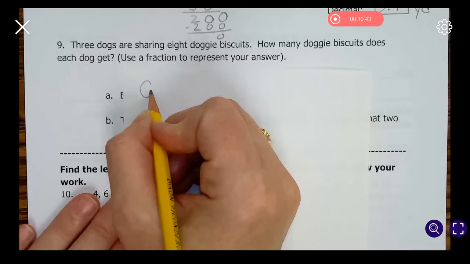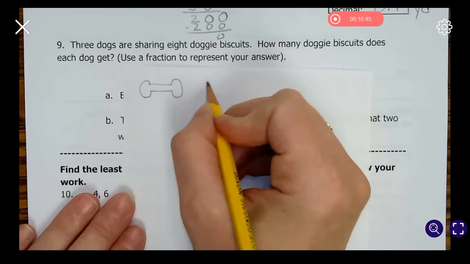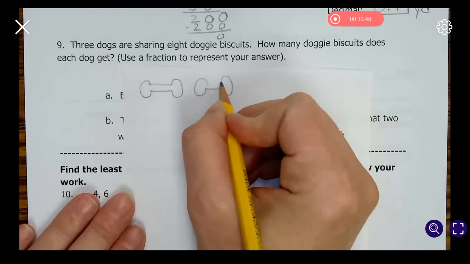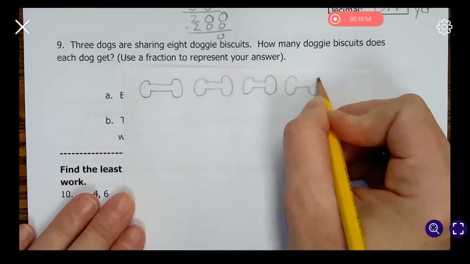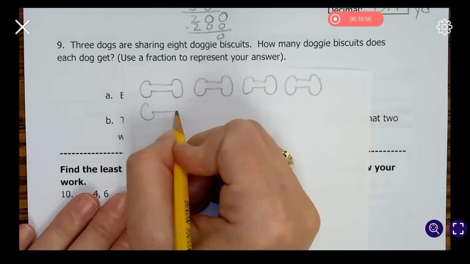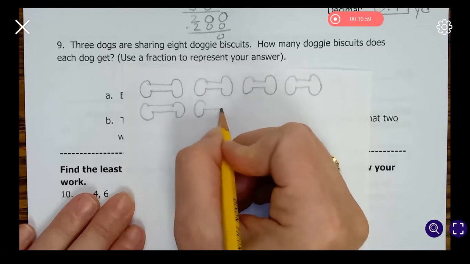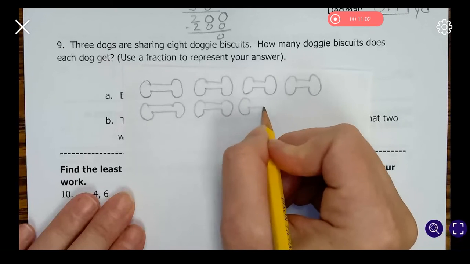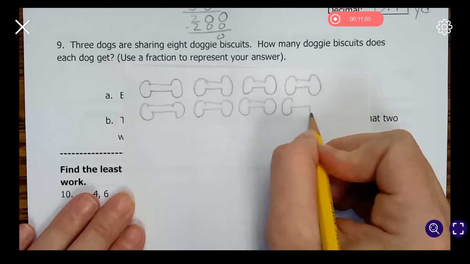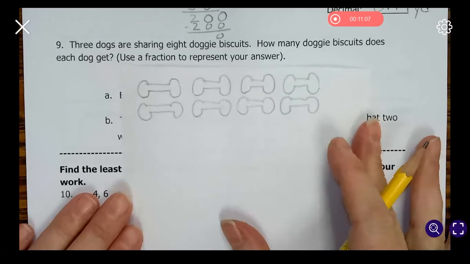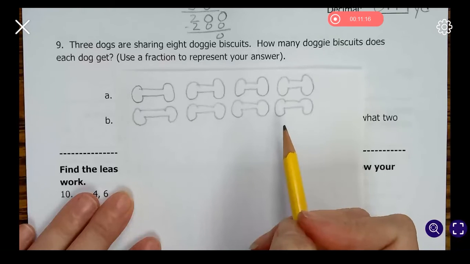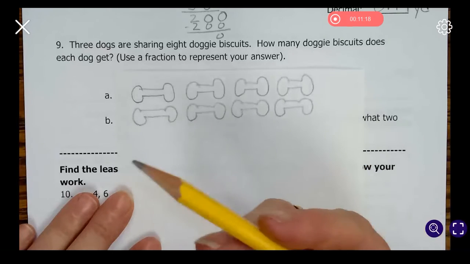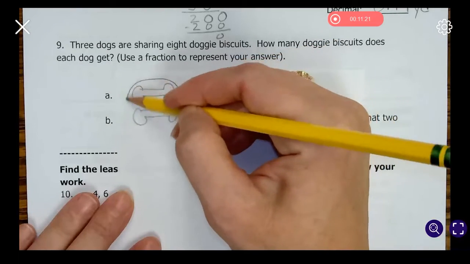So I'm going to draw ridiculous dog biscuits, though. 1, 2, 3, 4, 5, 6, 7, 8. Okay, so I have 8 dog biscuits, only 3 dogs. So is each dog going to get a dog biscuit? Actually, yes, each dog is going to get at least 1 dog biscuit. They're going to get 2. So each dog gets 2 for sure.